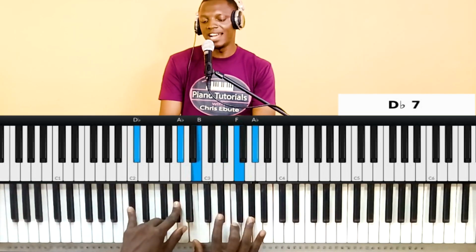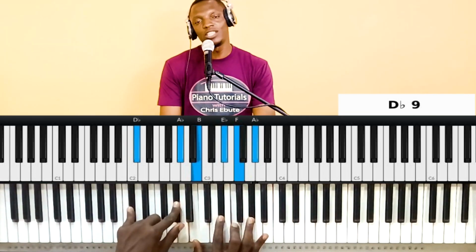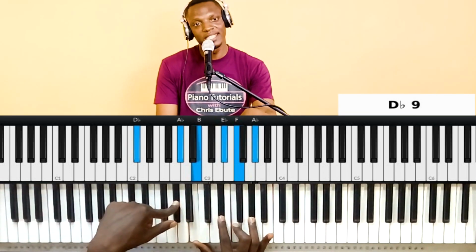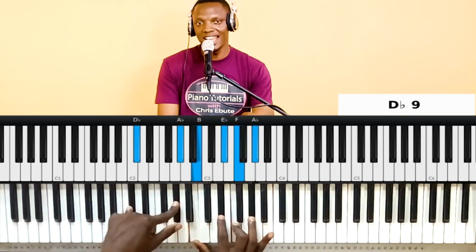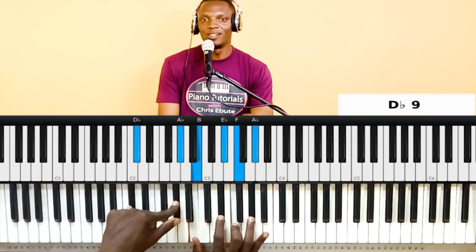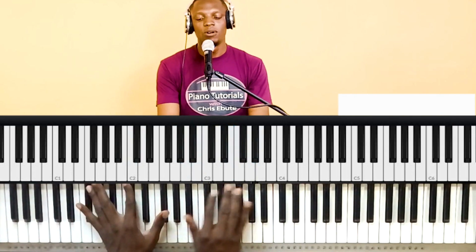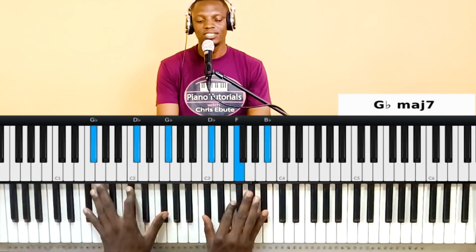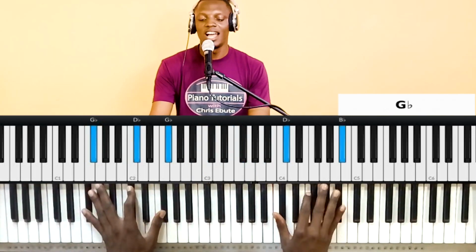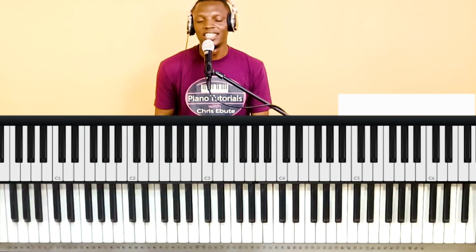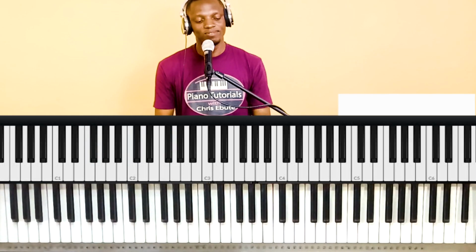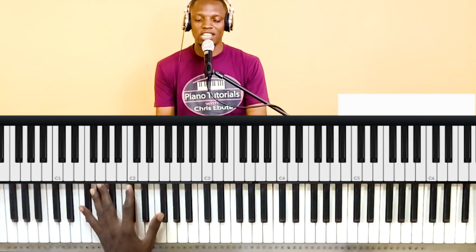And you can see that I'm adding my 9 here. When you get used to 7th chords, you can begin to extend the chord to 9th, 13th, and then alter it, all right? So that's basically rootless voicing at the right hand. Let's pick maybe another song.